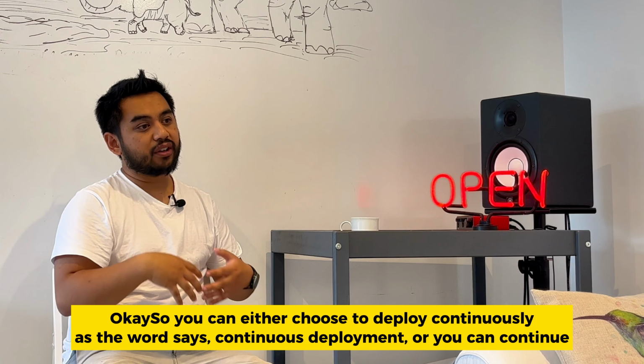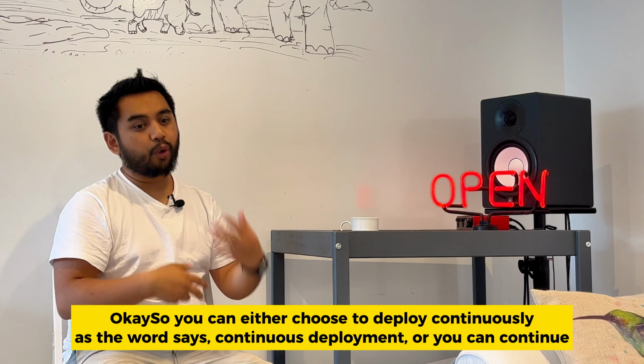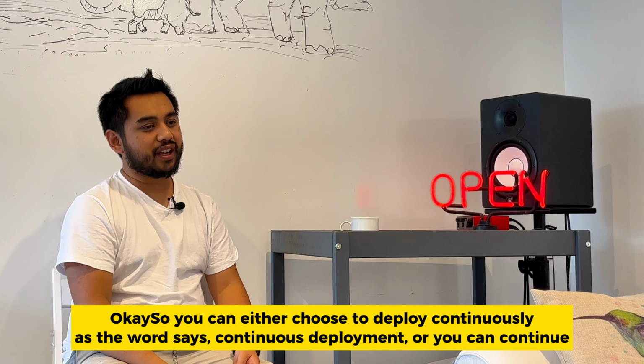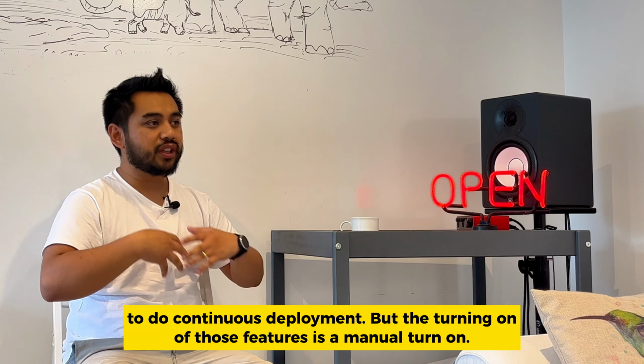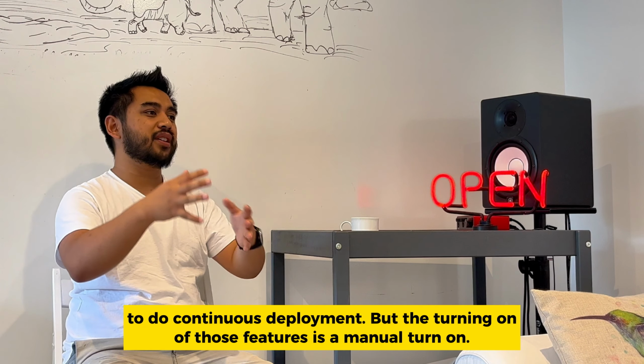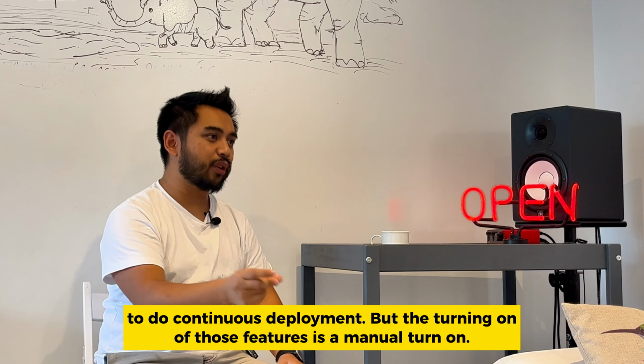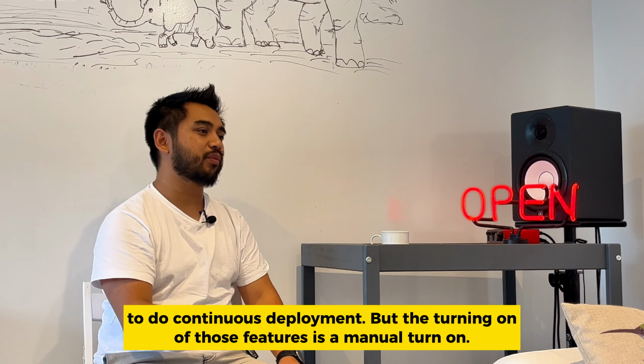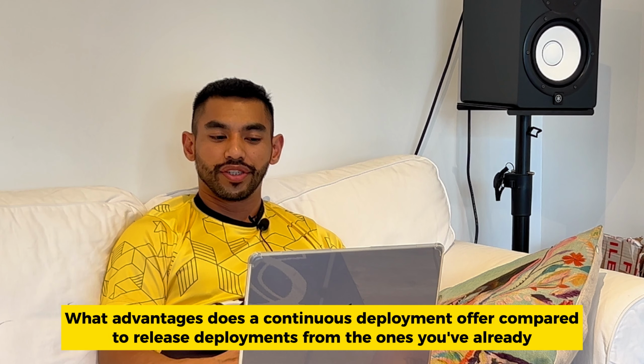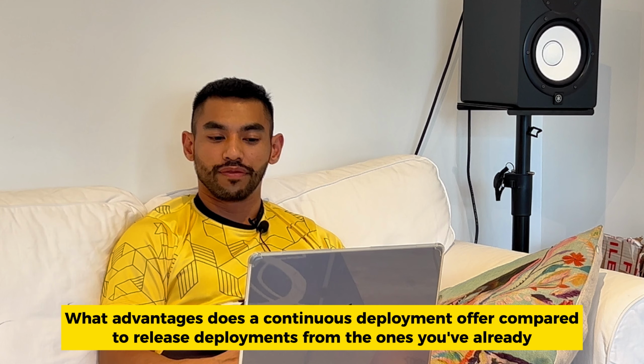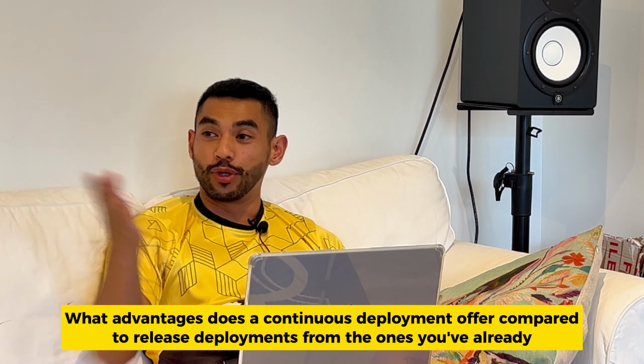So you can either choose to deploy continuously, as the word says, continuous deployment, or you can continue to do continuous deployment, but the turning on of those features is a manual turn on. What advantages does continuous deployment offer compared to release deployment, apart from the ones you've already mentioned?